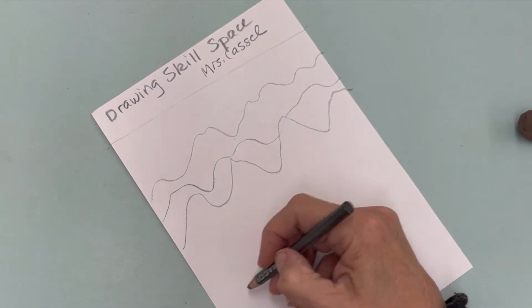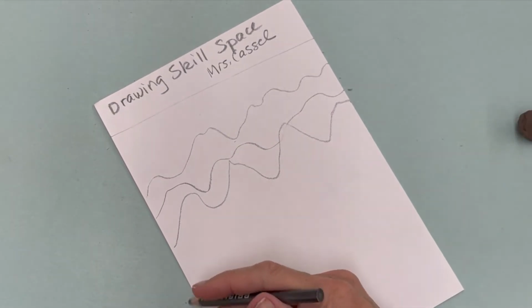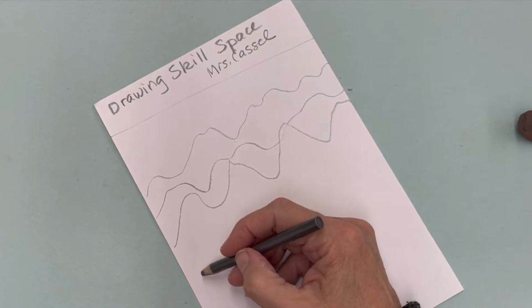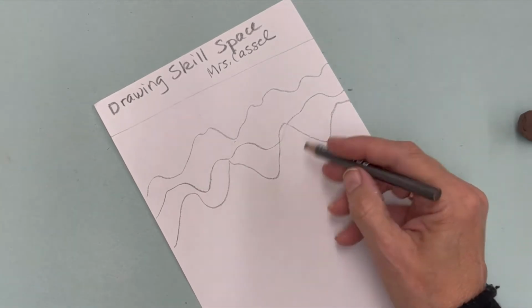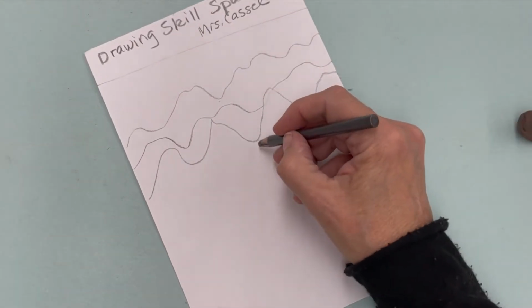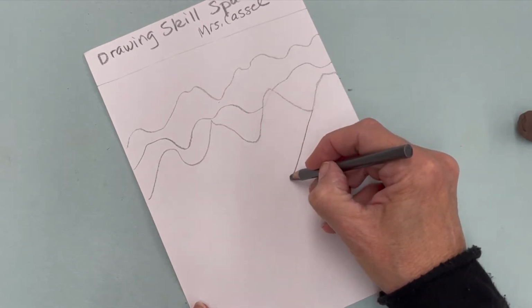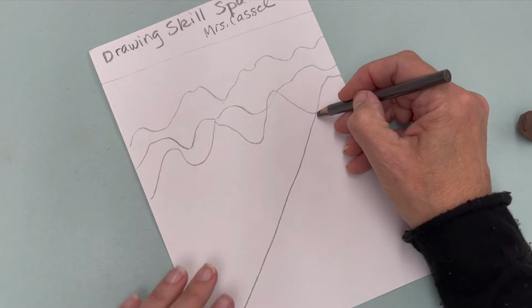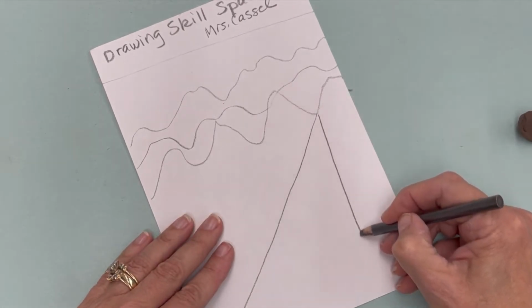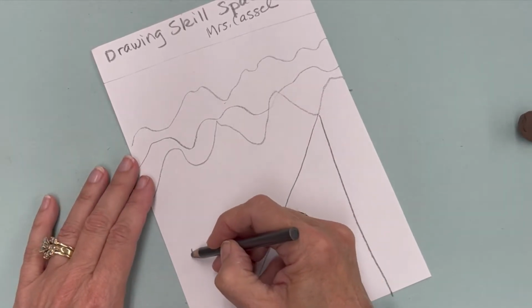Then here I'm going to put, okay, let's make a road that goes back into the distance. And I'm going to put a tree here.